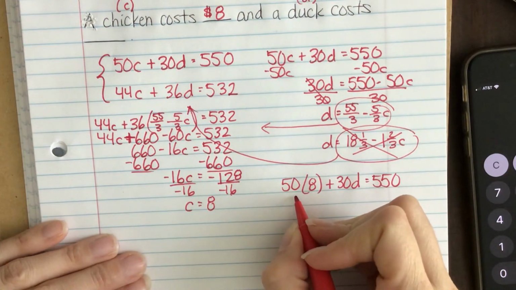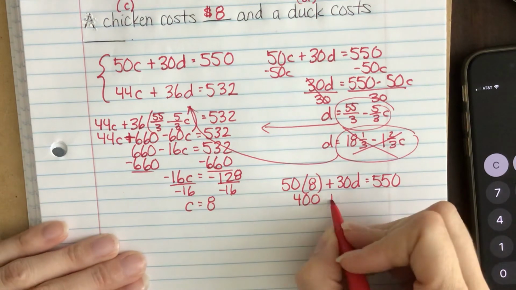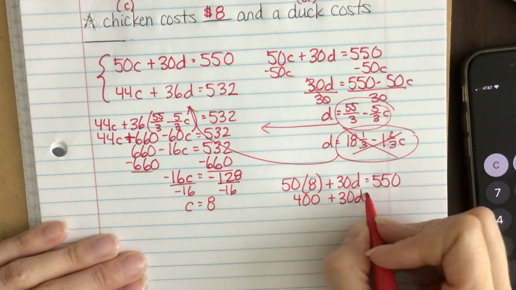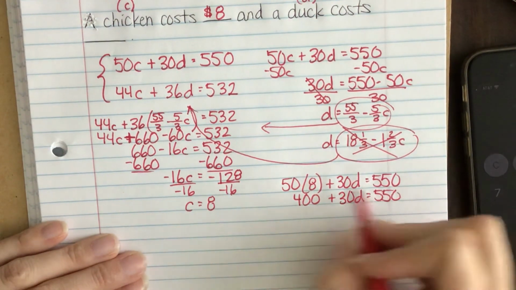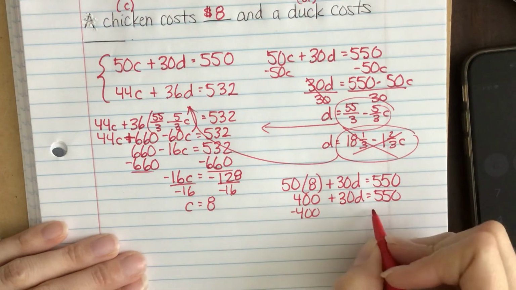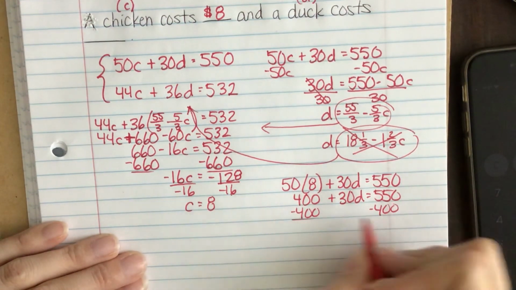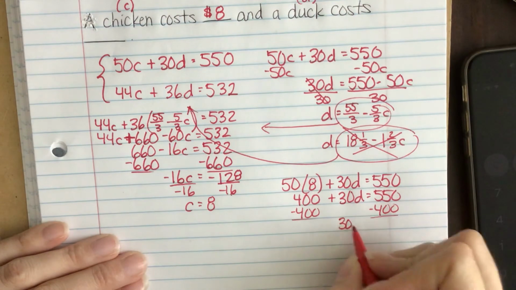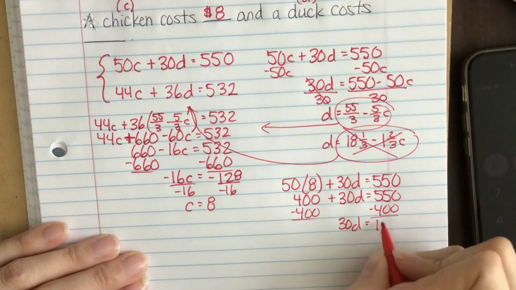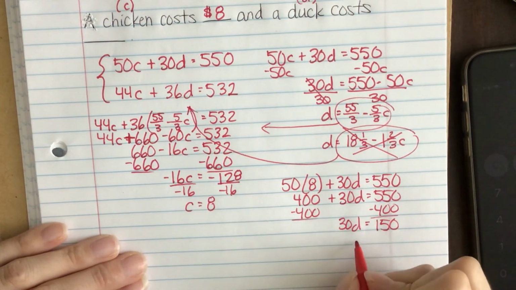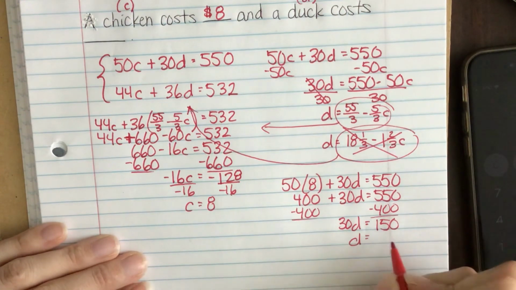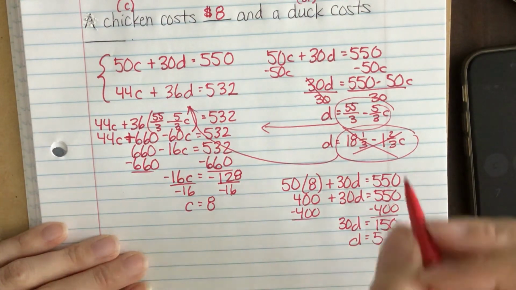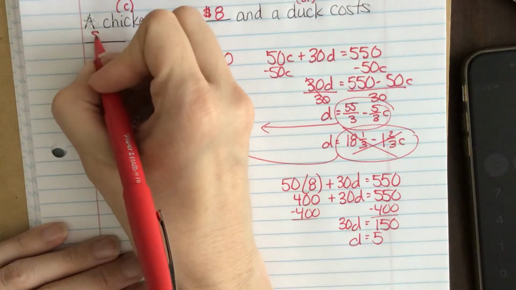This is 400. Subtract 400 from both sides, and we get 30D is equal to 150. Then we divide both sides by 30, and we get 5. So that means a duck costs $5.